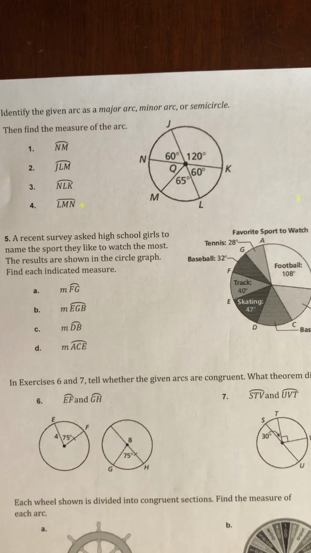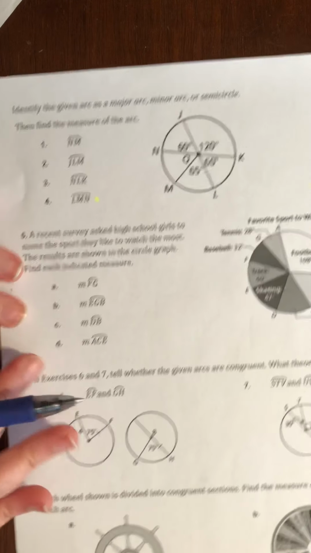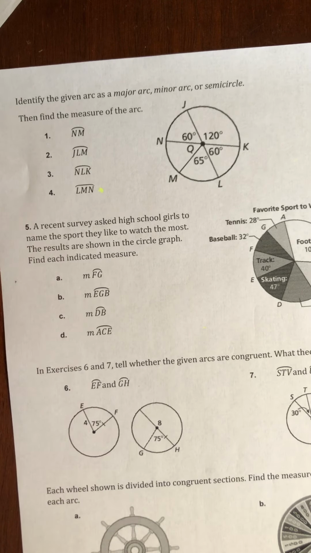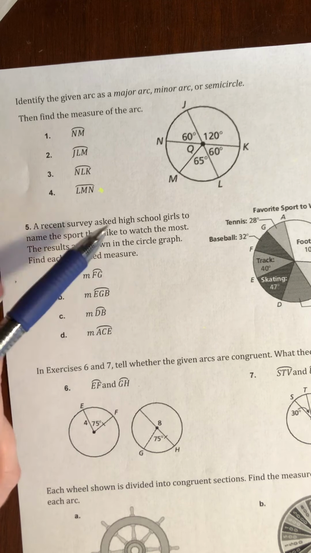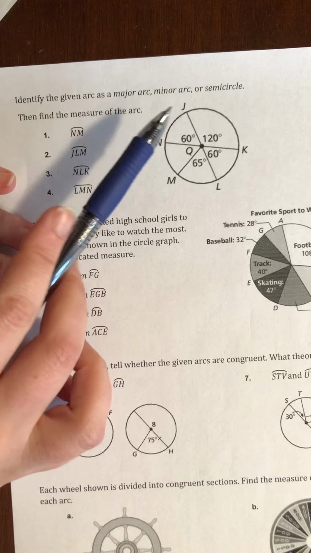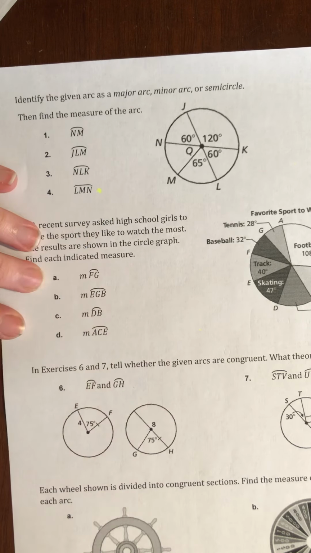All right, welcome to 10.2 part 2. So this is the other page of guided notes. We're going to do some practice with the stuff we worked with. We're going to identify if an arc is major, minor, or a semicircle, and then find that measure.